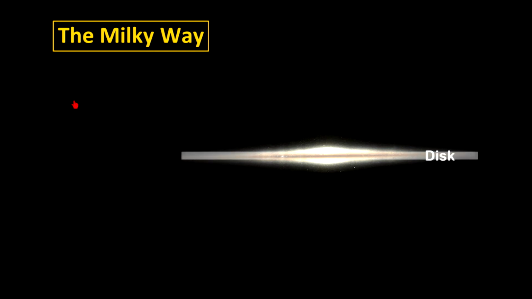Then we have the disk of the Milky Way. So you'll notice that the flat part from side to side all the way around is called the disk. In the disk, we tend to find some of the youngest stars in our galaxy. So brand new, newly formed stars are found out in the disk. The sun's location is also in the disk of the Milky Way galaxy.